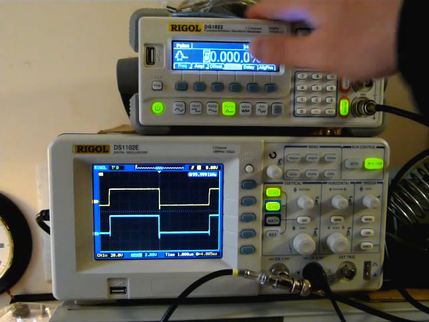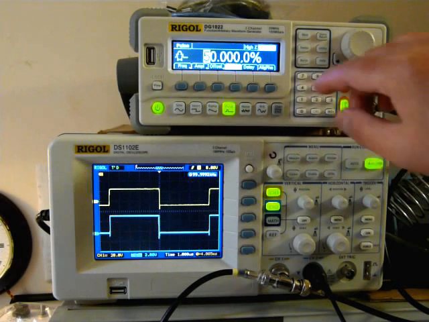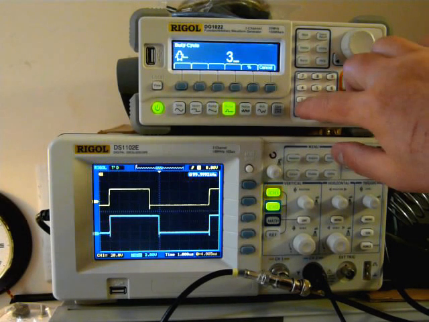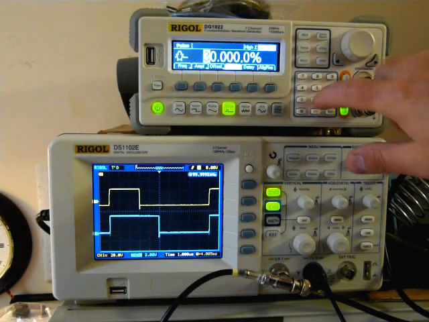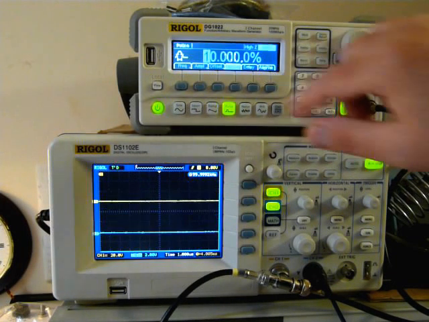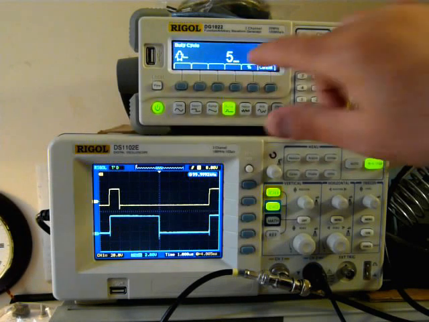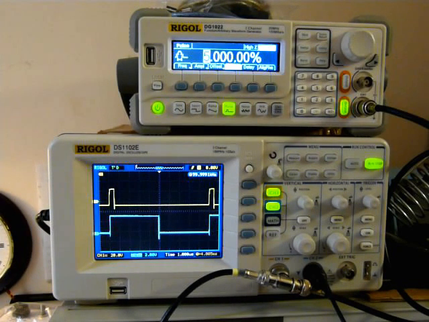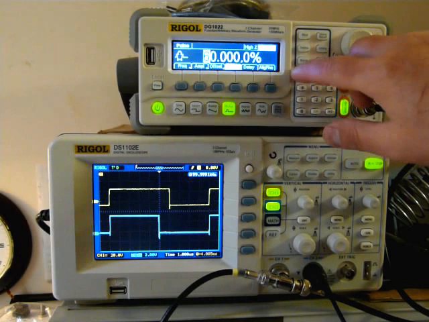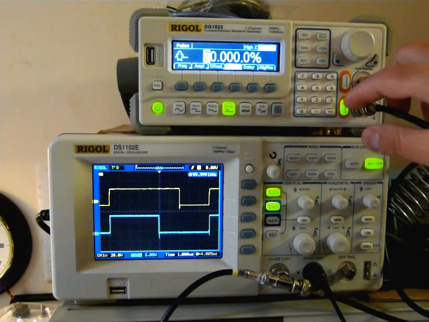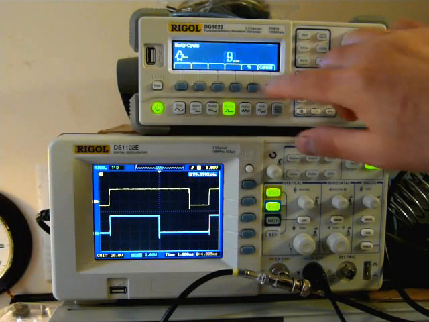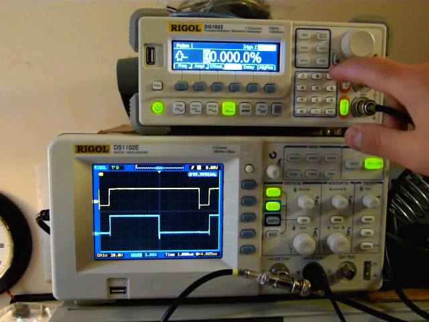We then change the duty cycle from 50, 40, 30, 20, 10, 5, 60, 70, 80, 90, 95.